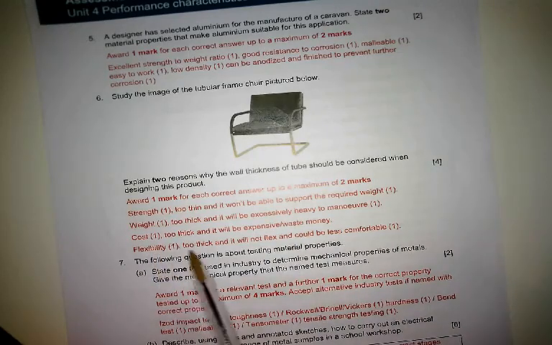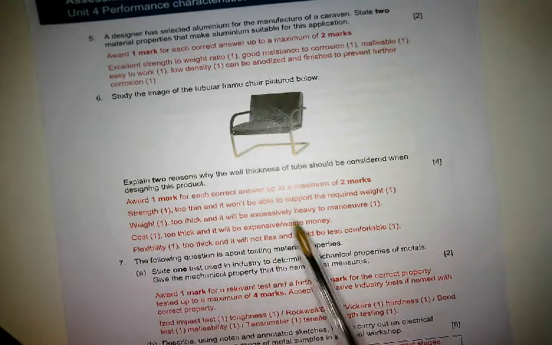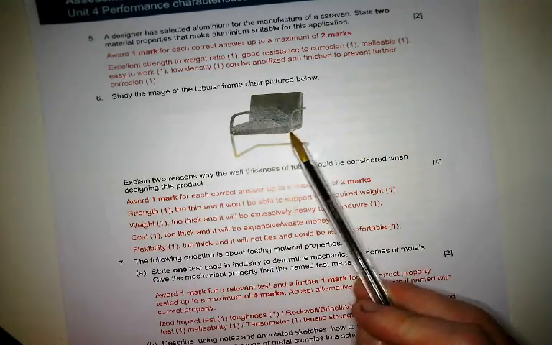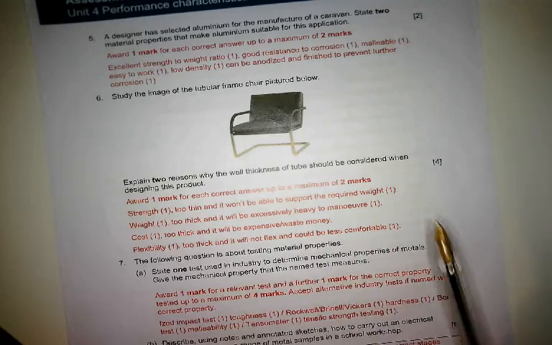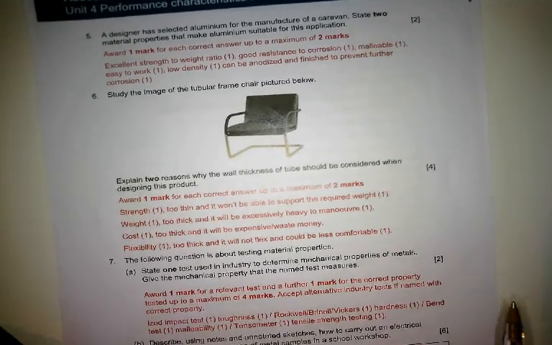Flexibility. Too thick again, and we lose that flexibility, that kind of bounce and flex it's going to have when that person sits in the chair and bounces up and down. It wouldn't flex and wouldn't be as comfortable. It would be very rigid, very stiff to sit on. Okay, and another mark for that one. Following questions about testing materials. Oops, I'll just move that up.